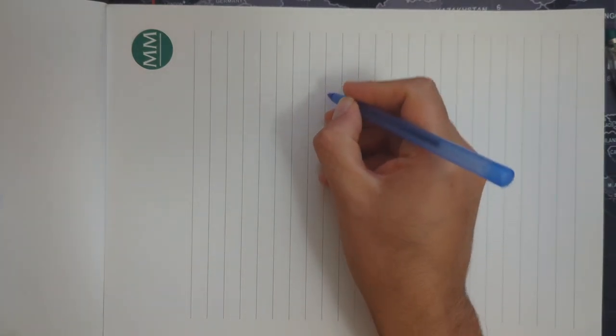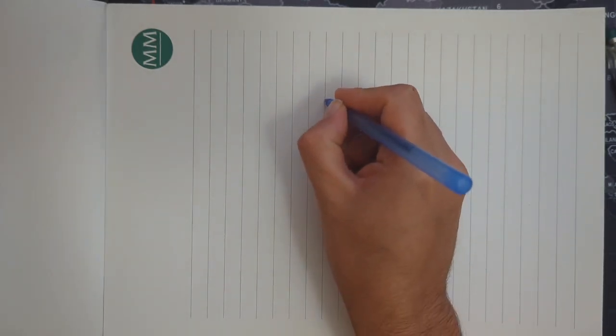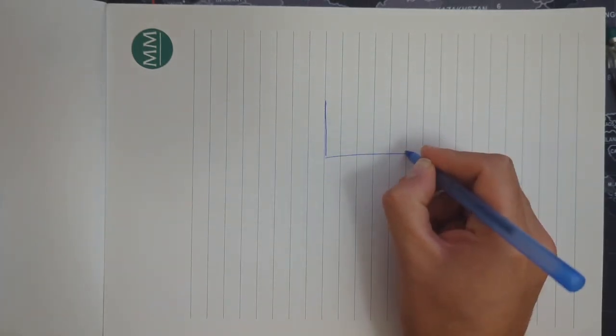Okay guys, the next subject that we are going to talk about is the polar moment of inertia. As we already witnessed, the moment of inertia that we had so far was for the x-axis and y-axis, like this.